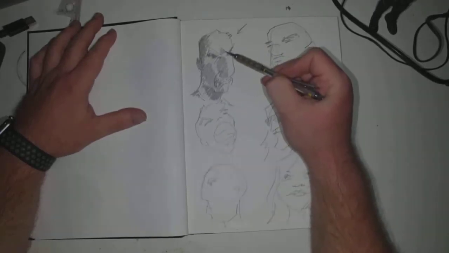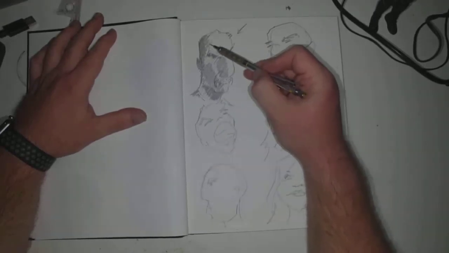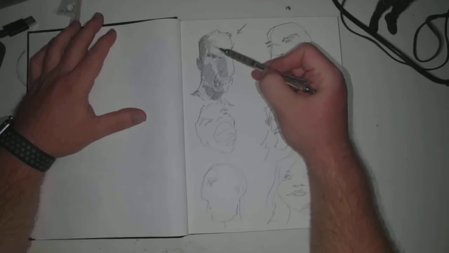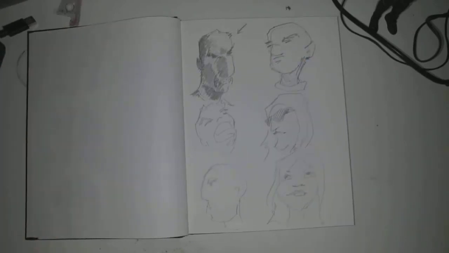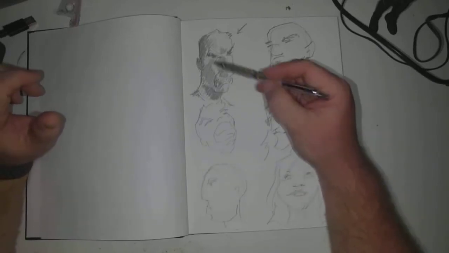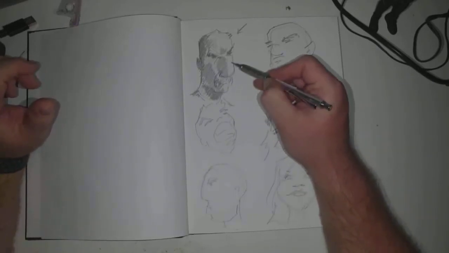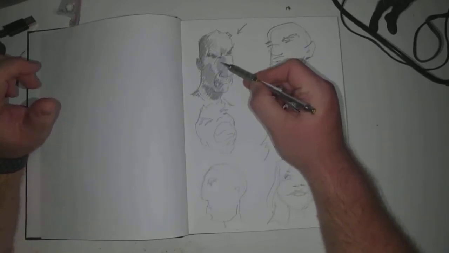Now, he may have a little bit of value there. Some of it works in. But we're just doing basic values. We're not trying to kill it. We're not trying to get super pristine just yet.